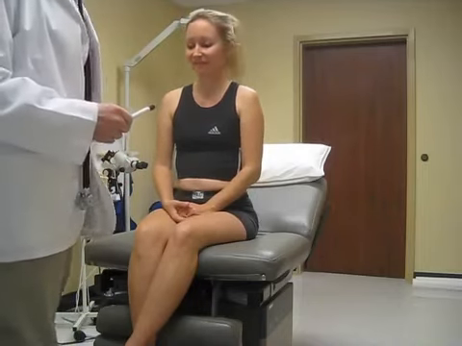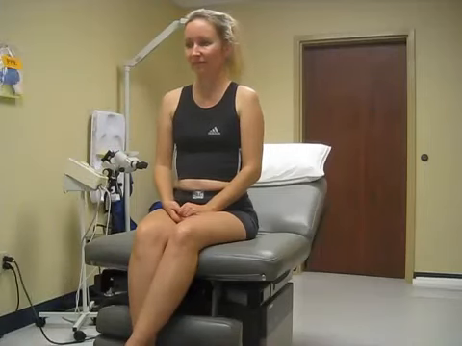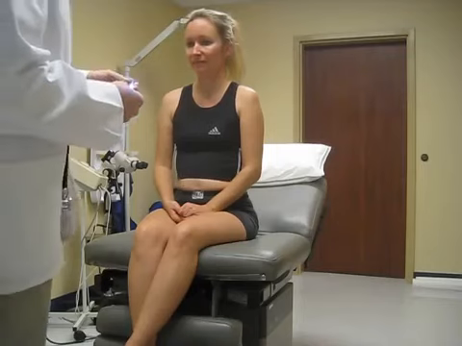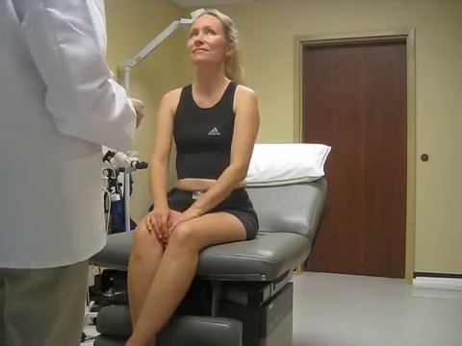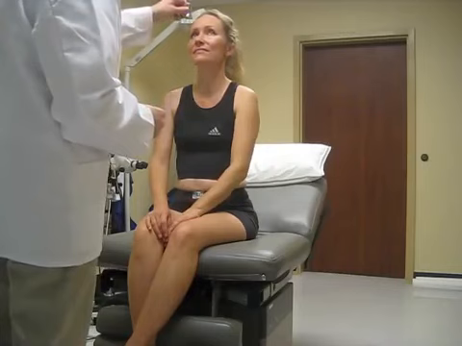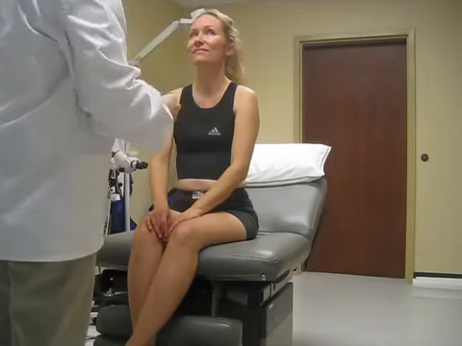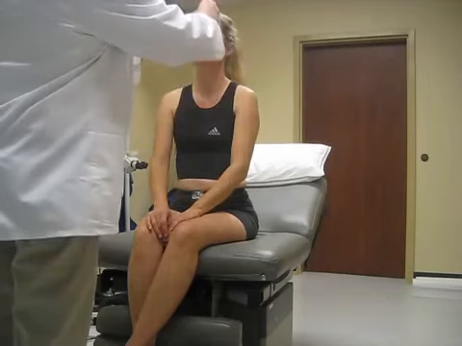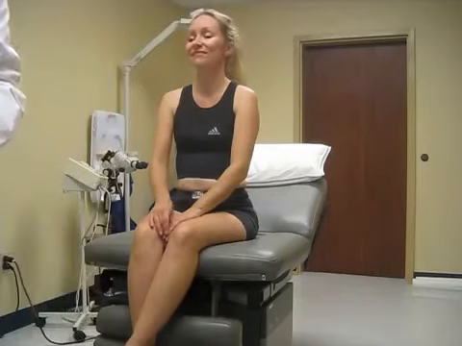Okay, well, my pen light isn't working right now, so I do have this little tweezer light, so I'll keep the tweezers away from her eye, but this is just to see if the eyes constrict, and the pupil constricts. And we'll see if the opposite pupil constricts. Very good. And same thing. Pupil constricts, and the opposite pupil constricts as well.